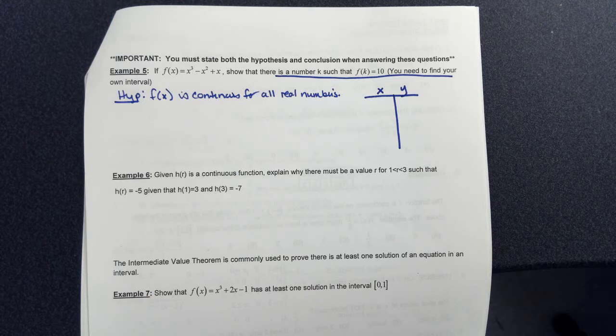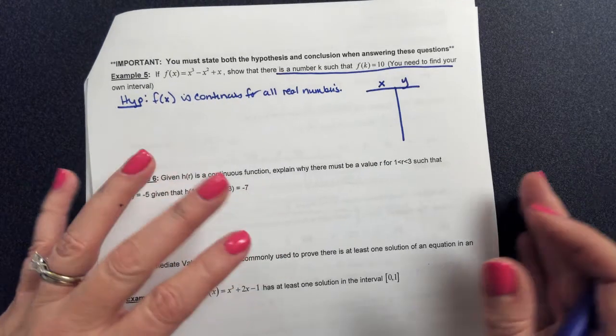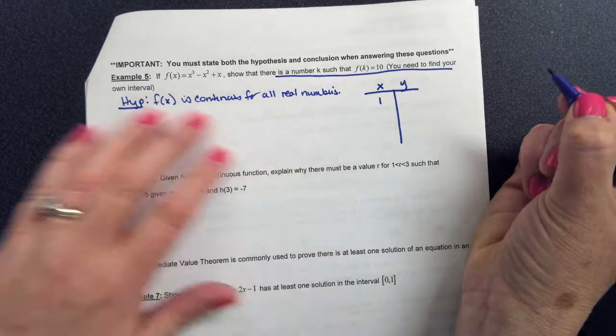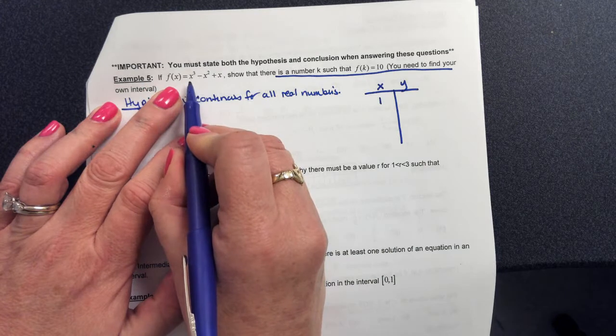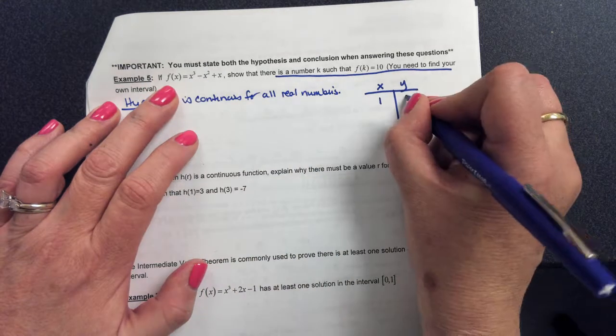So you can just start plugging in your own x values. Like I said, some of them will give you an interval, some of them won't. This is a case where they're not giving you an interval to check. So again, you can start with 0, you can start with 1. I'm going to go ahead and start with 1. If I plug 1 back into my original equation, 1 minus 1 is 0, 0 plus 1 is 1.